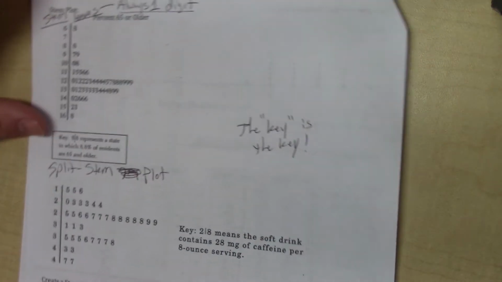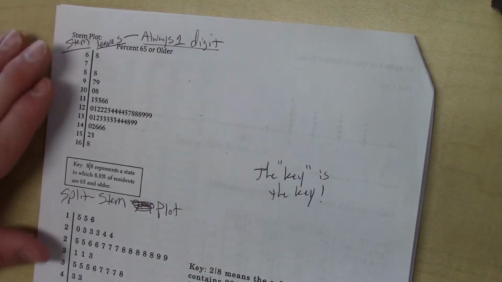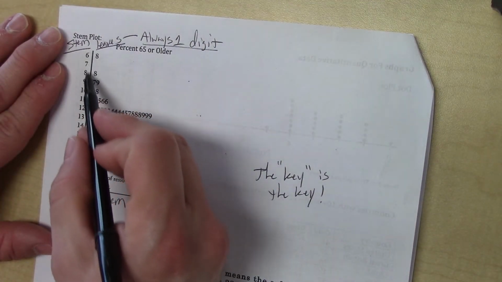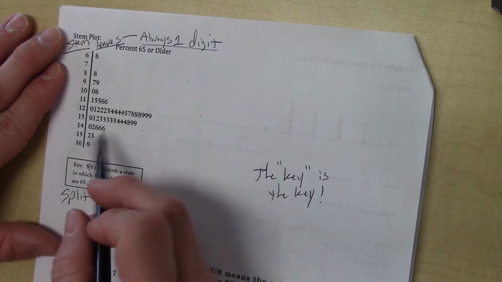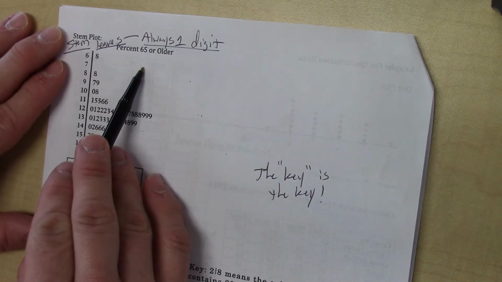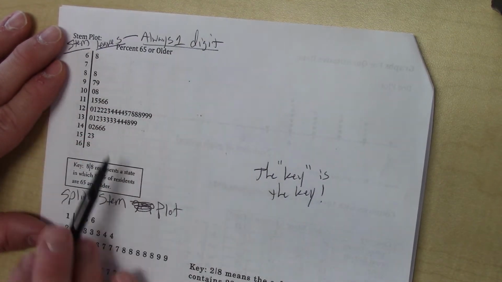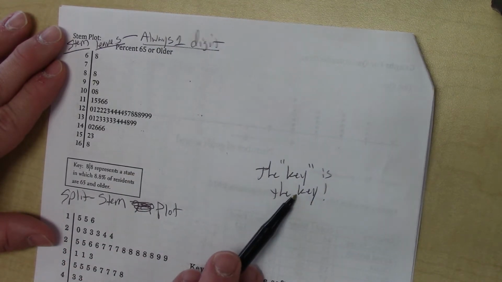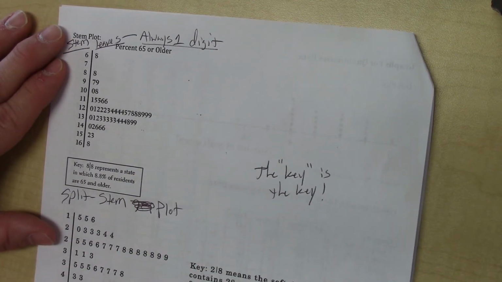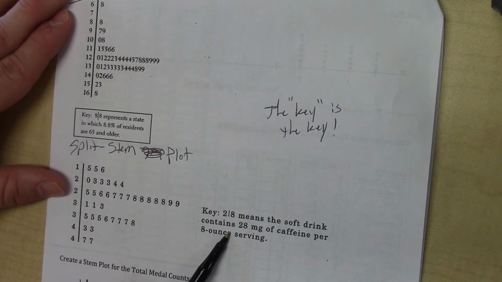Going on to the next page here, we're going to talk about a stem and leaf plot. You may have seen this before. Stems are anything. They can be single digits, double digits, triple digits, whatever. Leaves are always 1 digit. And I don't know if you want to pause it and write this stuff down where stem and leaves are always 1 digit. And the key is the key.